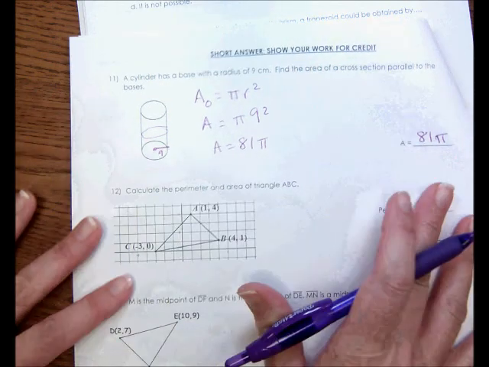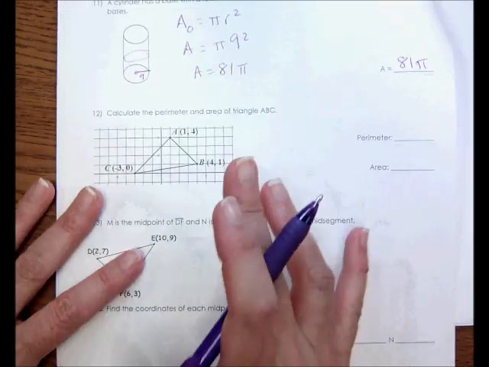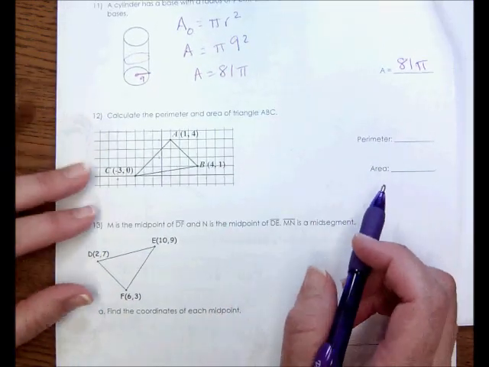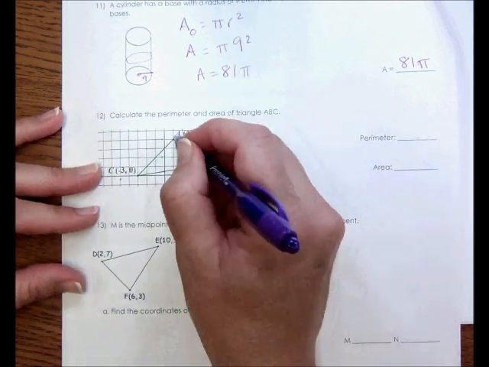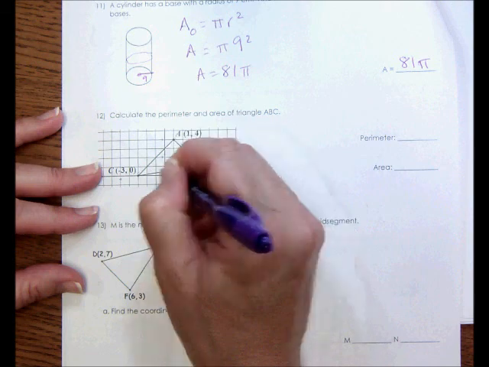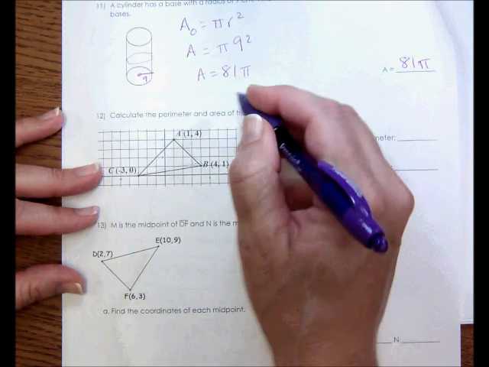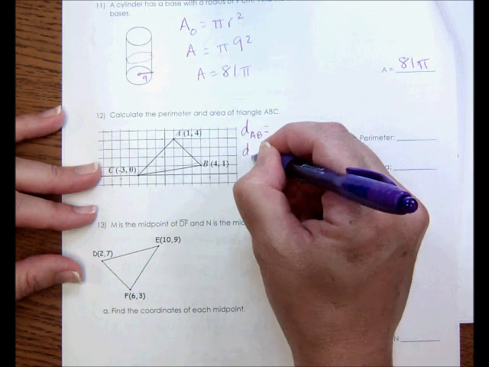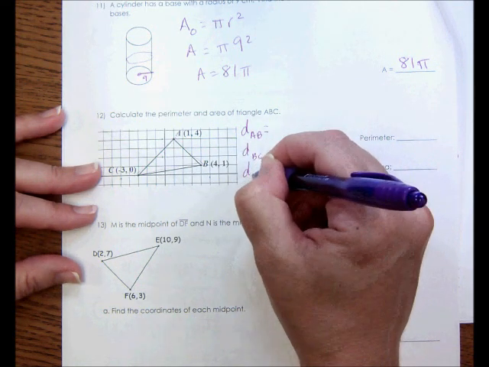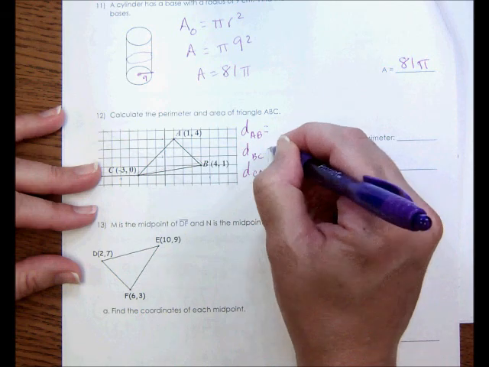Now you could have gone ahead and multiplied 81 times 3.14 and that would have been fine. The next one says calculate the perimeter and area, and the perimeter is the distance around this. So I need to actually find the length of all the sides. So I find the distance of AB, or the length of AB, and the distance of BC, and the distance of CA, and I add it together.